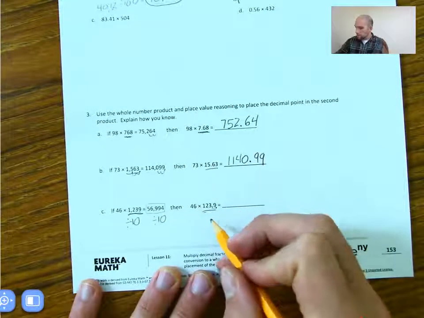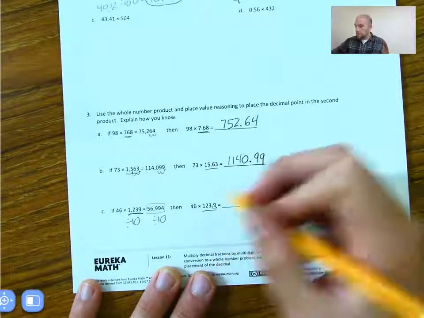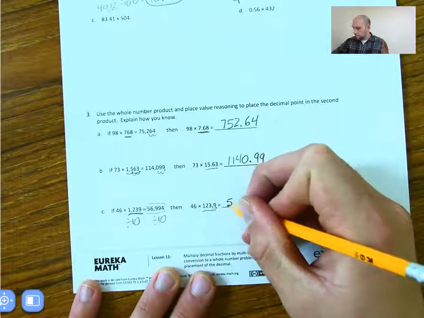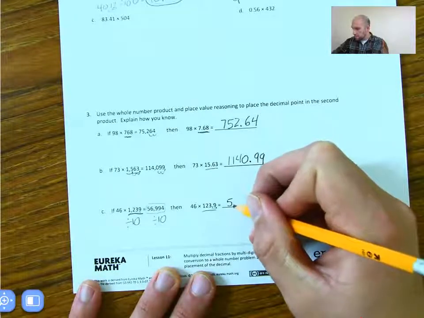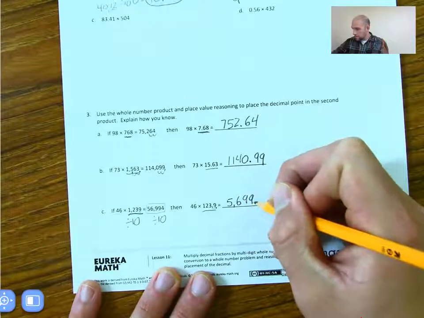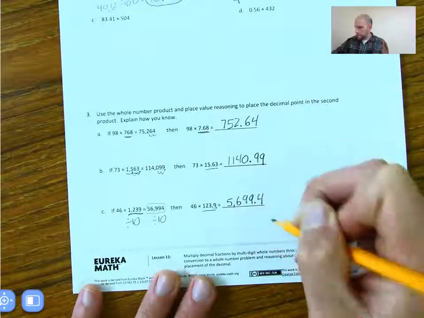So we have 123.9. This will give us 5,699 and 4/10.